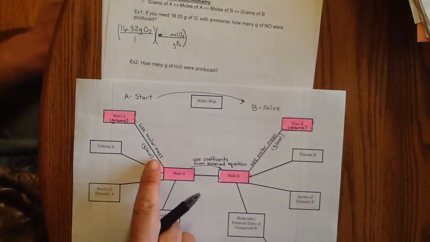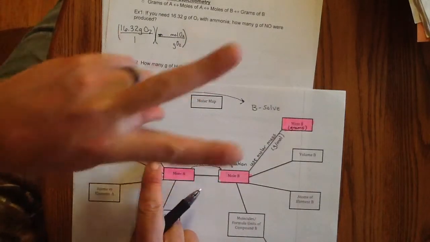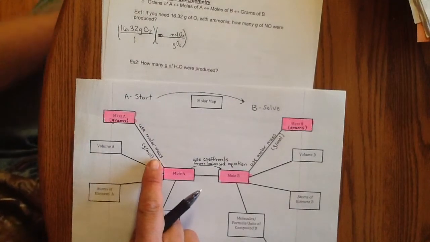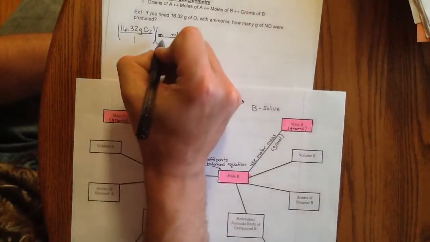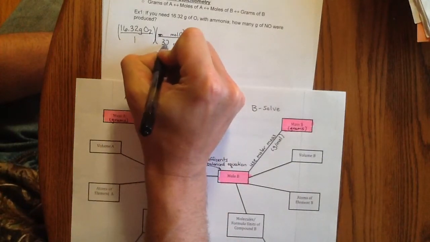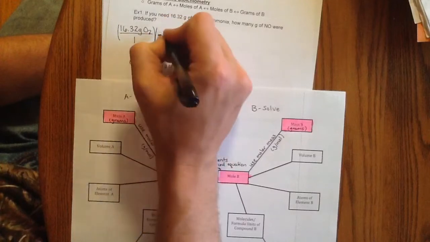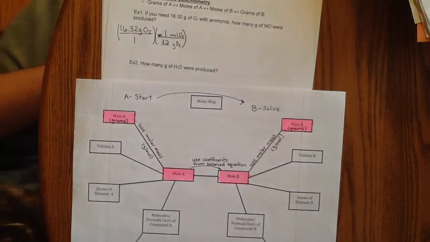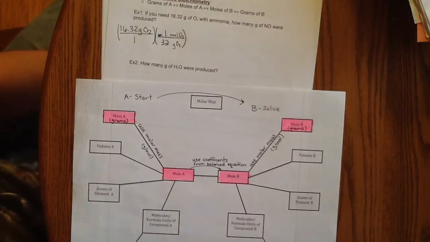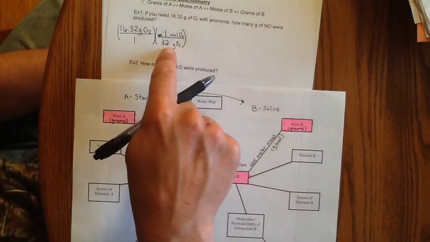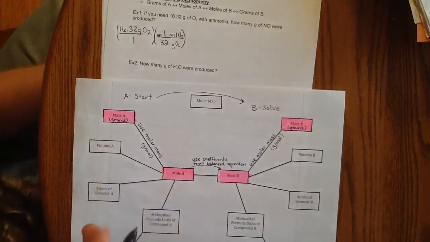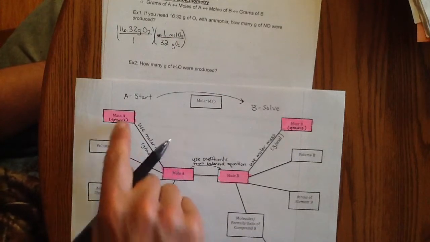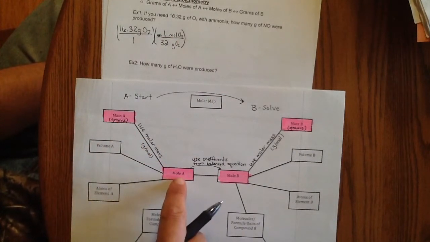And I have to use the molar mass of O2. Remember, there's 2 oxygens, not just 1. So if 1 oxygen is 16, how much does 2 weigh? 32. And the 32 is going to go on the bottom because the molar mass is 32 grams per mole. That is the definition of molar mass. It's how many grams there are in 1 mole of it. So 32 grams of O2 is on the bottom. That's the molar mass. And 1 mole of O2 is on top. So that is the first step. We are in moles of O2.